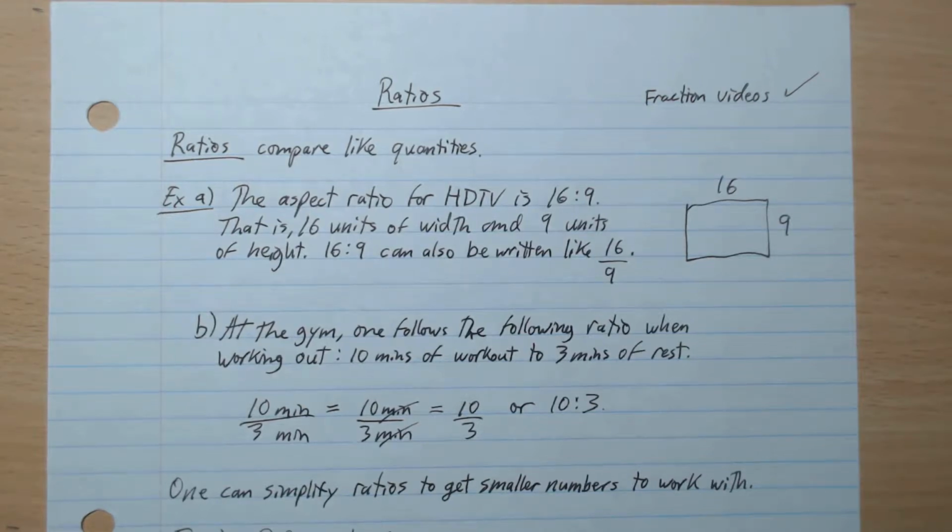Hey everyone, welcome back. Today we're going to look at ratios. If you've completed the previous fraction videos, today's lesson will be a lot easier for you.